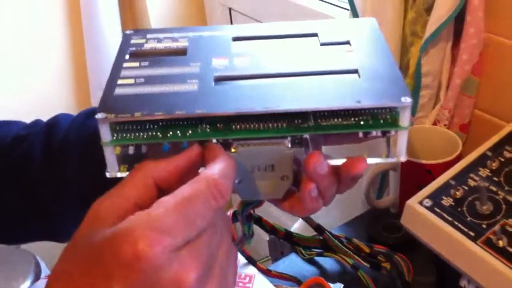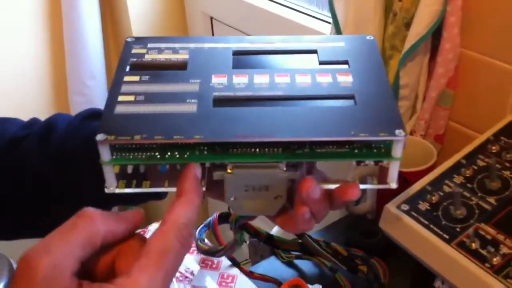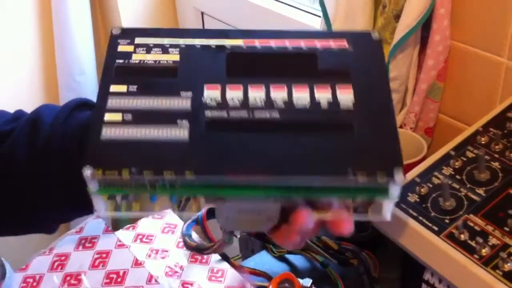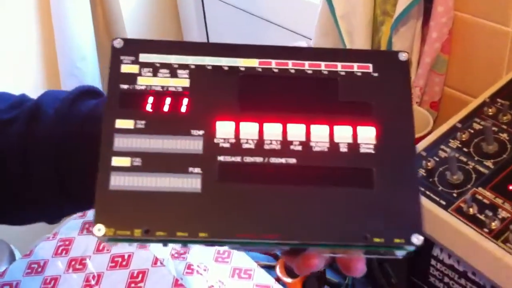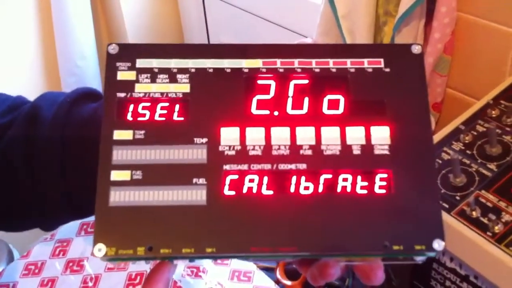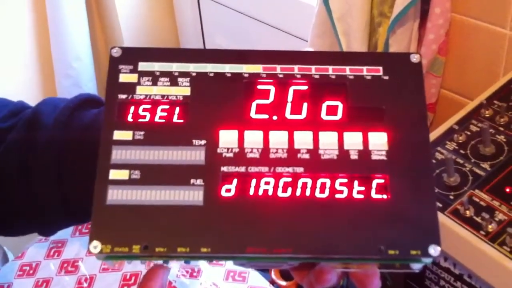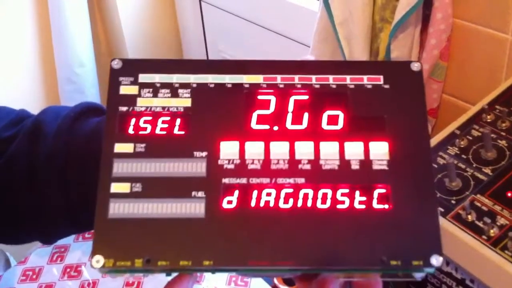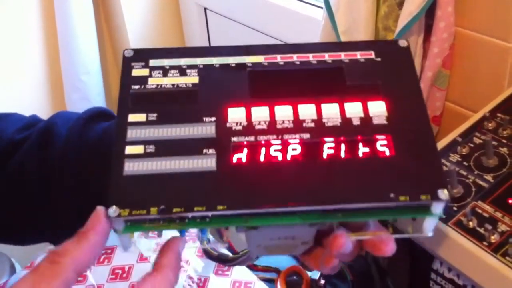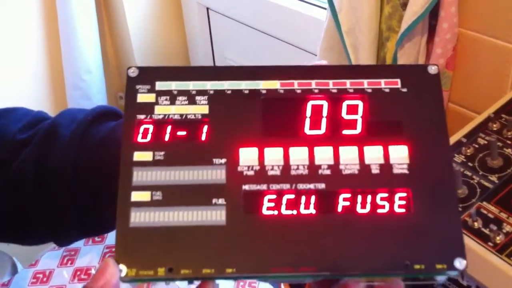So let's put the unit back into diagnostic mode, which we'll select from the operating mode select menu, switch number 1 to the right, which is on. We'll power the unit up, we'll get our operating mode select menu, we'll push button number 1 to go into diagnostic mode, button number 2 to select diagnostic mode. We want the display faults submenu, so we'll push button number 2.